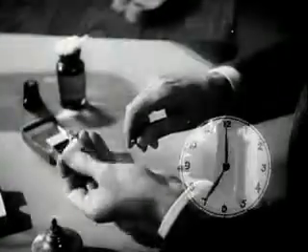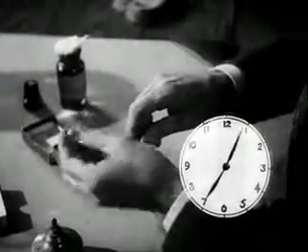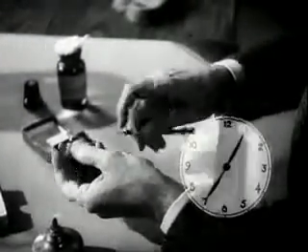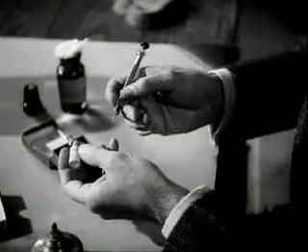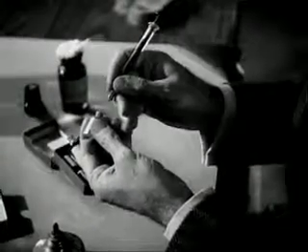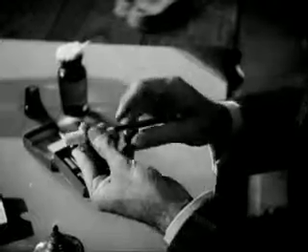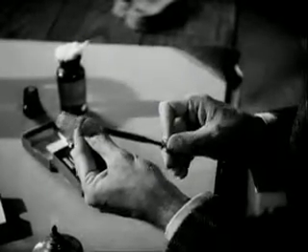Dissolve the tablet. Withdraw 1/10 of a cubic centimeter into the syringe.